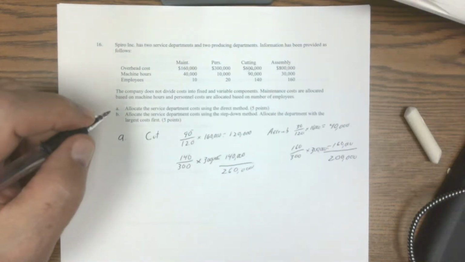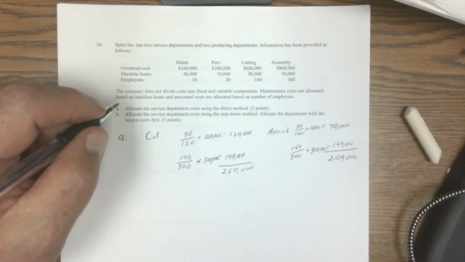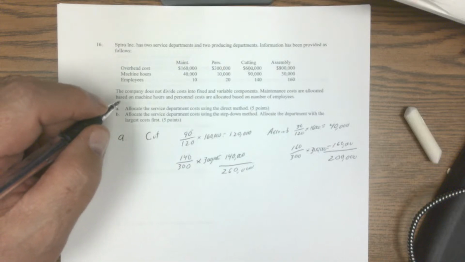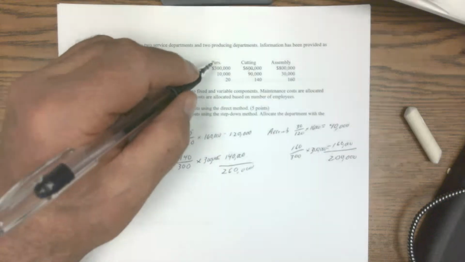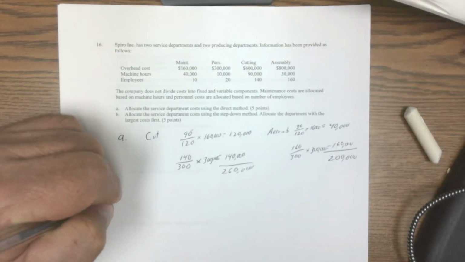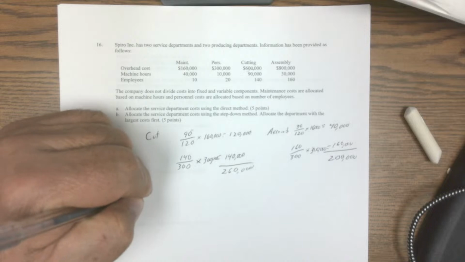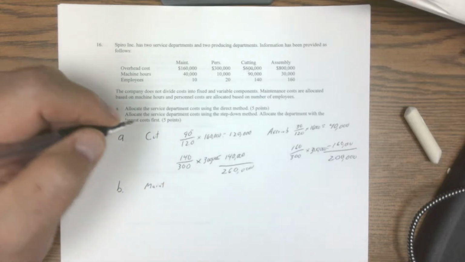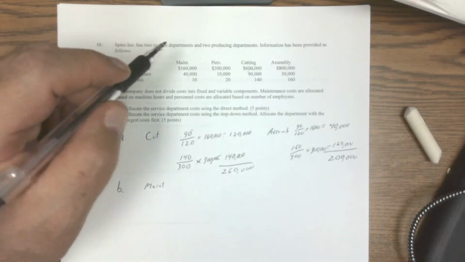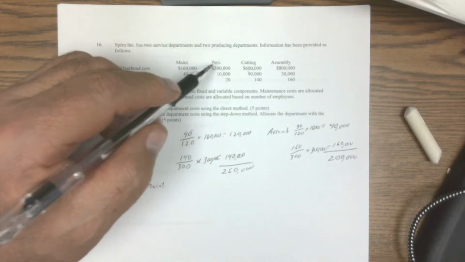And then B, they ask us to do it the step down and want the largest cost first. So that's going to be personnel. So maintenance is going to get, personnel is based on hours.